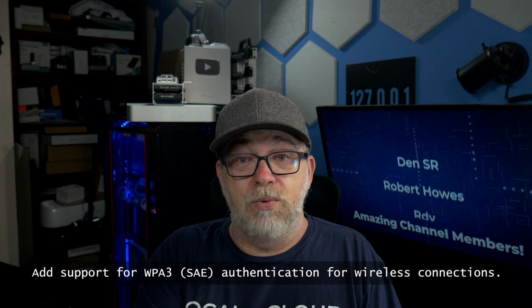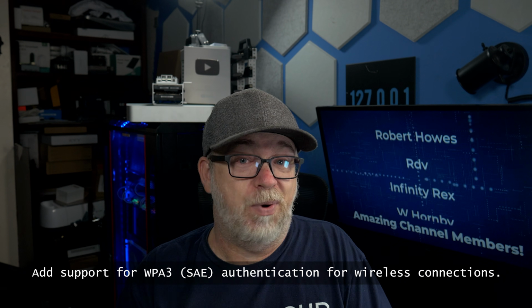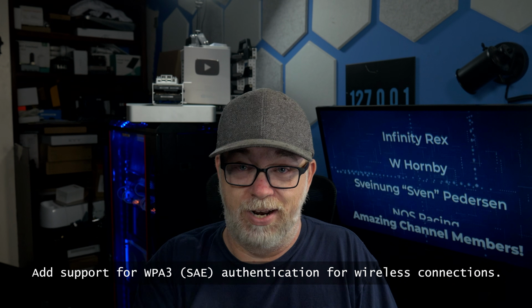OMV 8 also now supports WPA3 authentication for wireless network connections. So if you're running OMV on something like a Pi or a mini PC connected over Wi-Fi rather than Ethernet, you can now use WPA3 networks. This isn't going to be everybody's use case, but it's definitely a welcome addition.